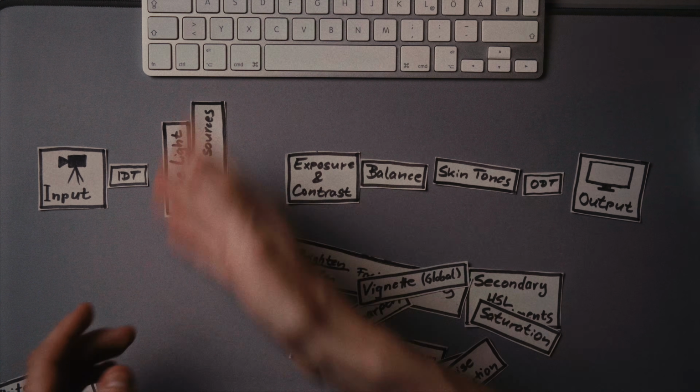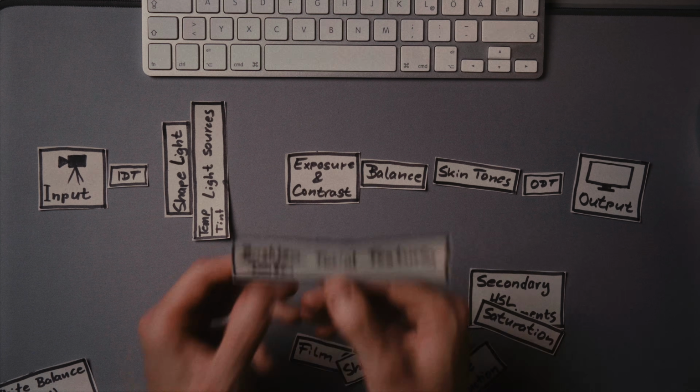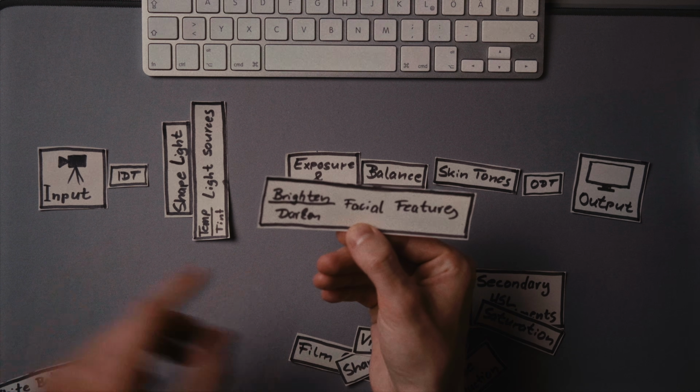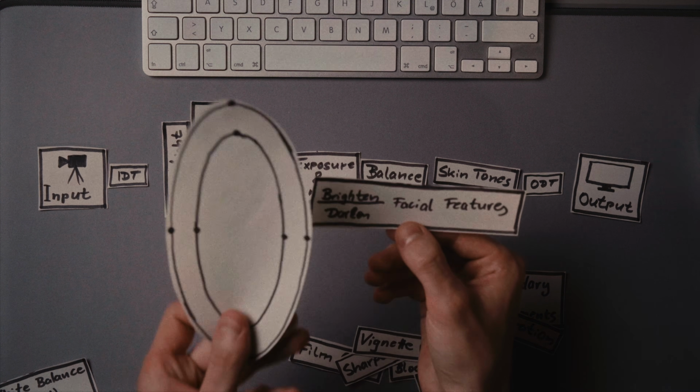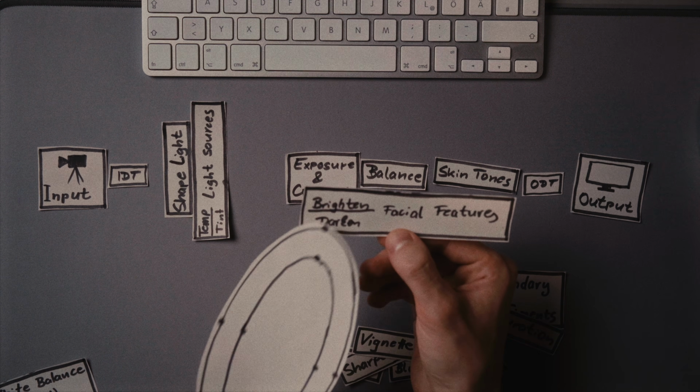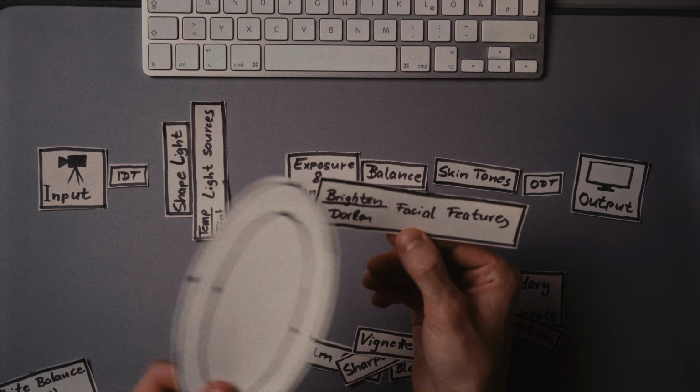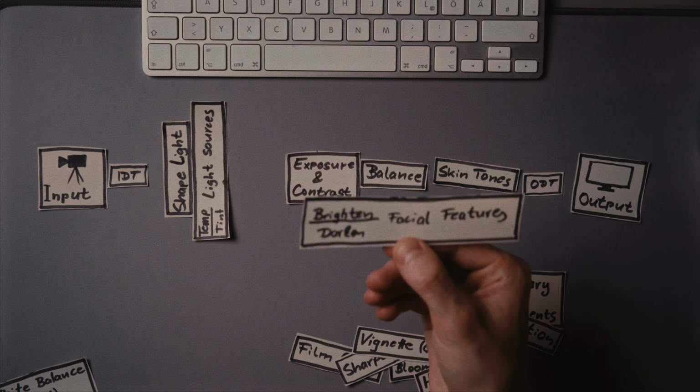I just have to put them vertically now because I'm running out of space. Here is another tricky one. What if we want to use something like a mask or a power window to brighten or darken facial features, or make the face or the subject entirely a bit brighter? I would also say this counts as changing the traits of the scene.